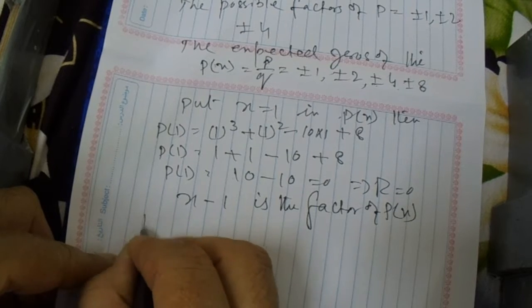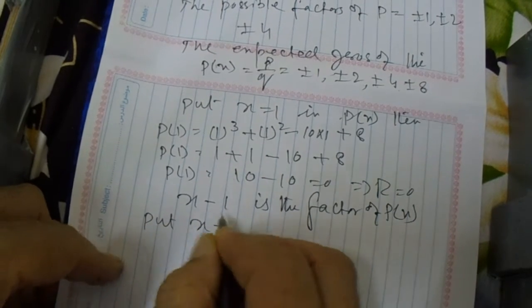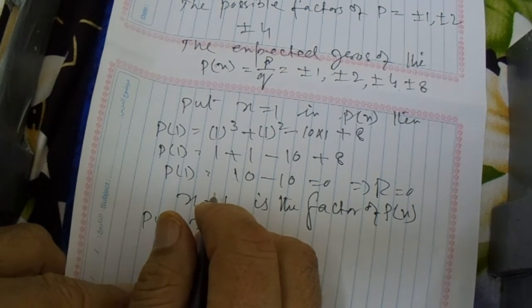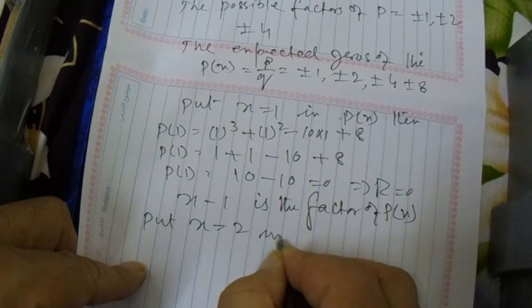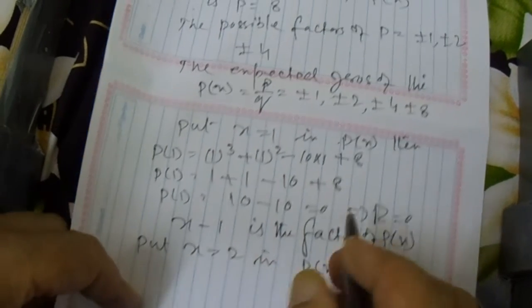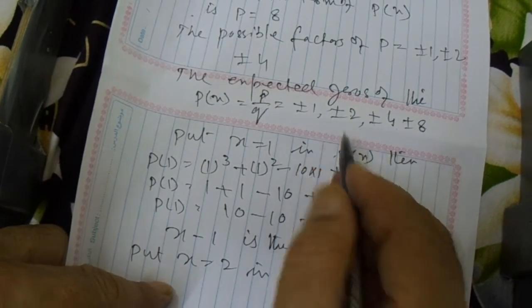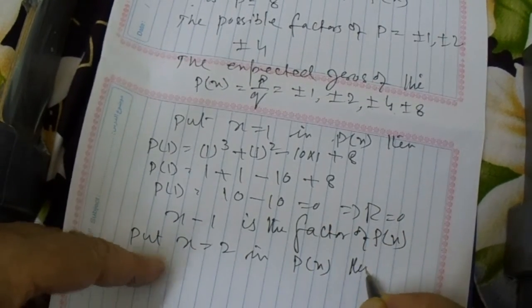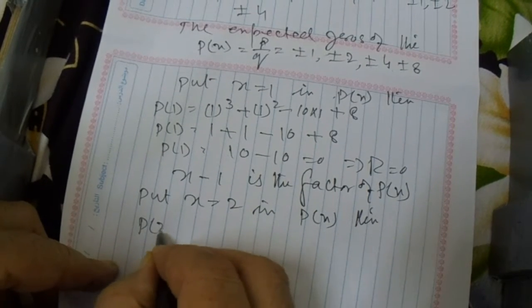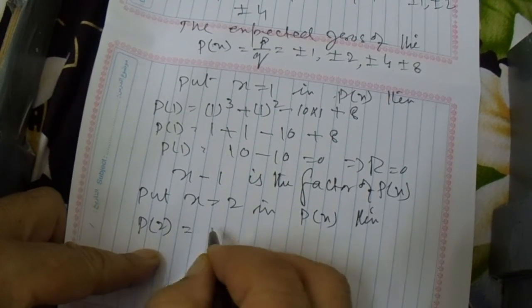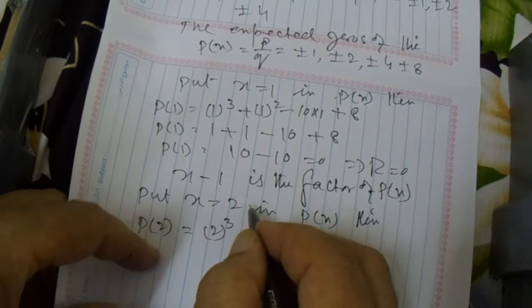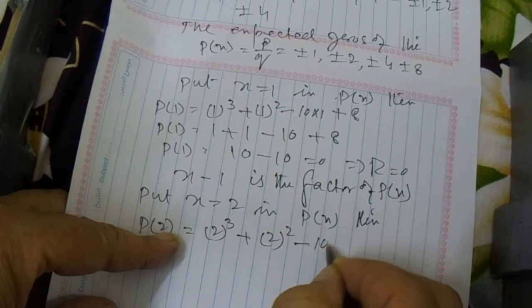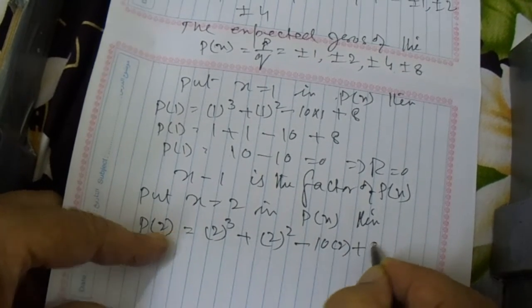Again, put x equal to 2 in P(x). Then P(2) = 2³ + 2² − 10(2) + 8.